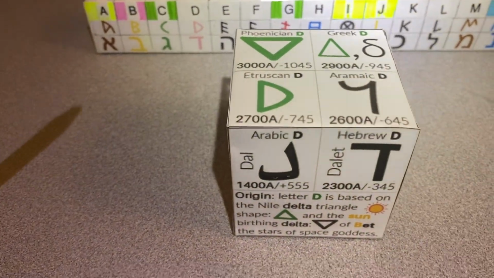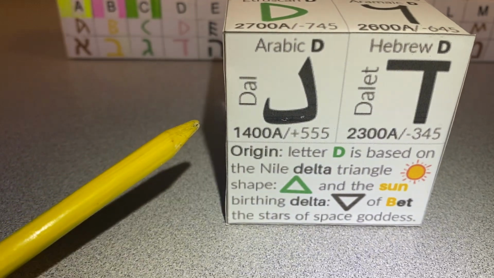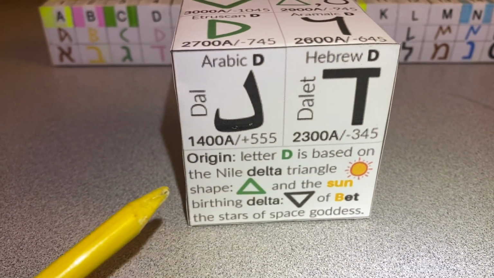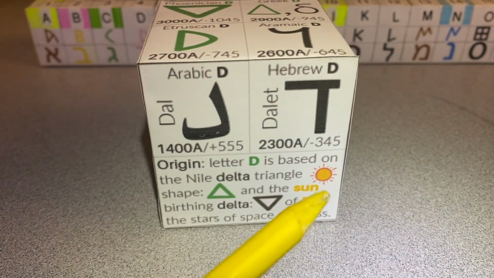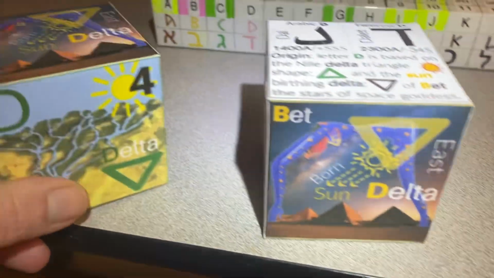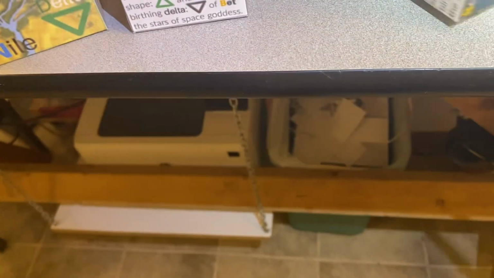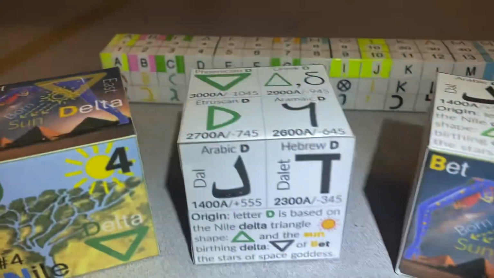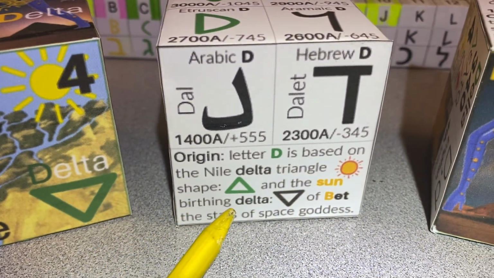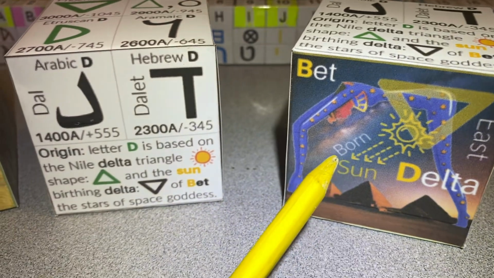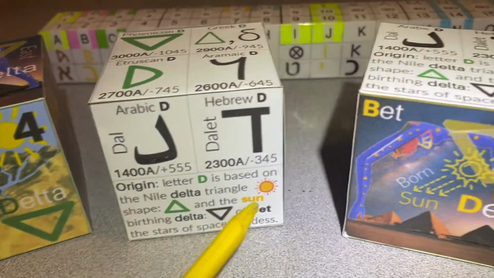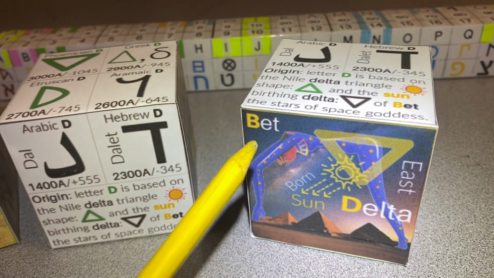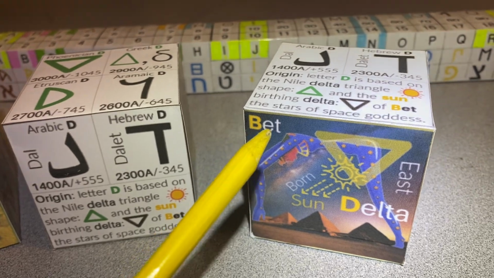Here we see the evolution of the letters. So the origin of letter D is based on the Nile Delta triangle shape, which we see here, and the sun birthing the delta, which we see here, of Bet, the stars of space goddess, who is shown here, otherwise formerly known as Nut, in Champollion phonetics.